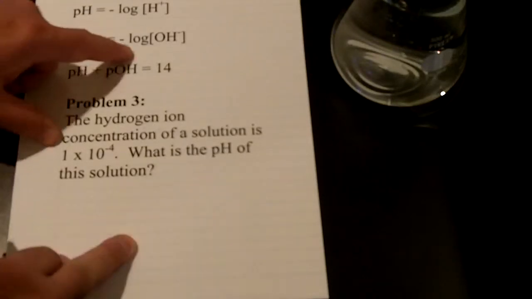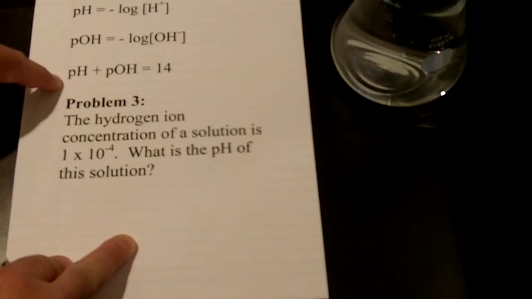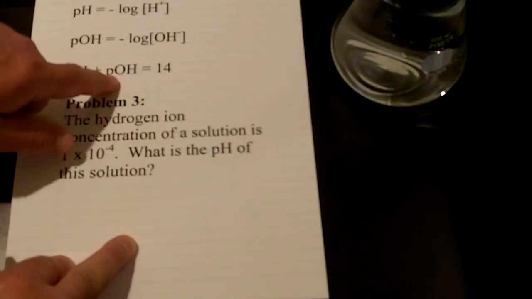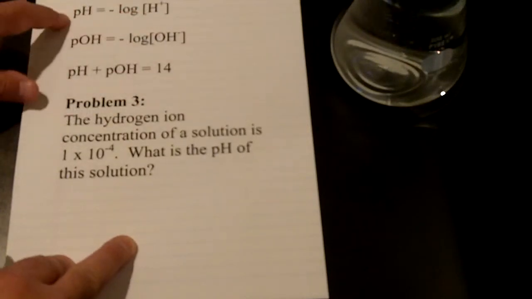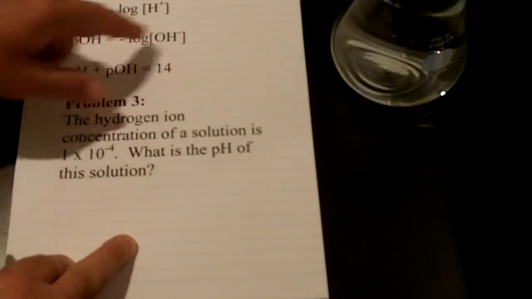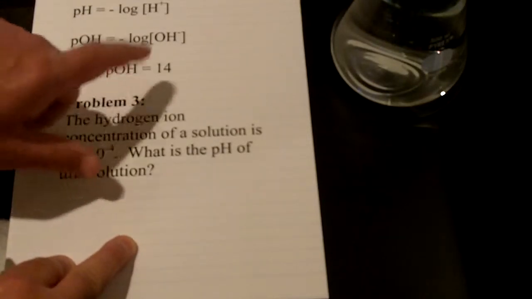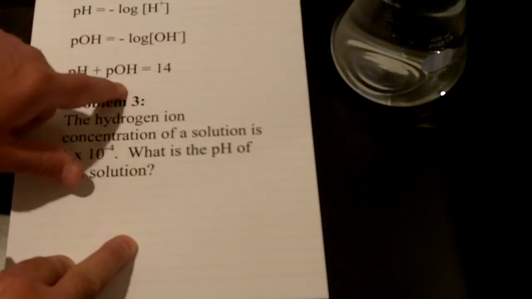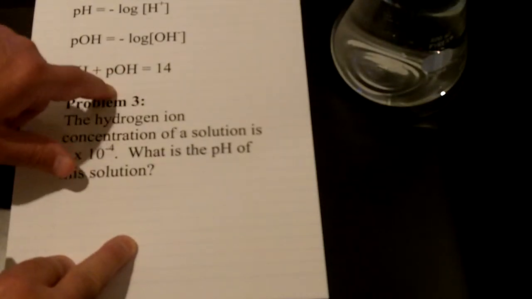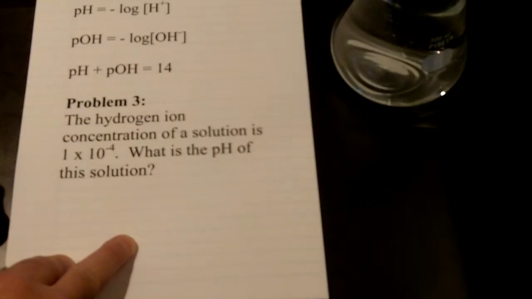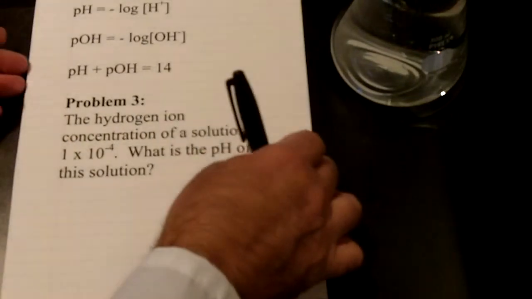pOH is equal to minus the log of the OH minus concentration. And one final formula, and that is that pH plus pOH is equal to 14. So if I know the hydrogen ion concentration, I can easily find the pH. If I know the hydroxide ion concentration, pOH is a breeze. And if I know either pH or pOH, finding the other one is no problem whatsoever because the sum of those two is 14. So let's use those equations now to solve problems. Let's take a look at problem number 3.